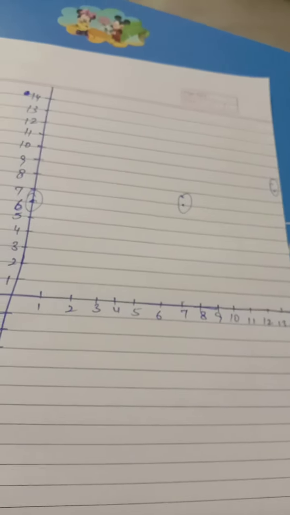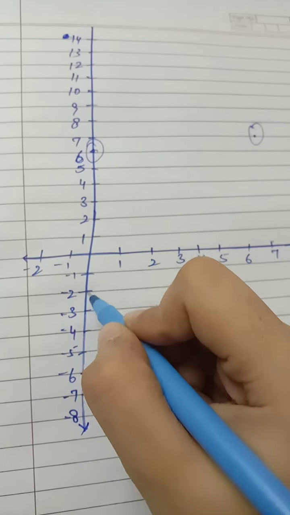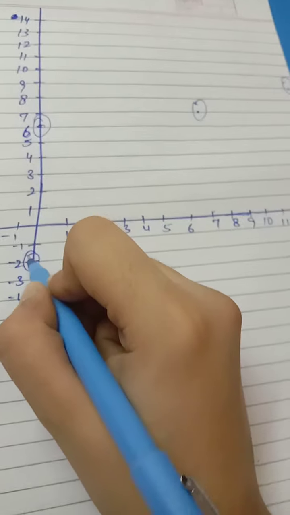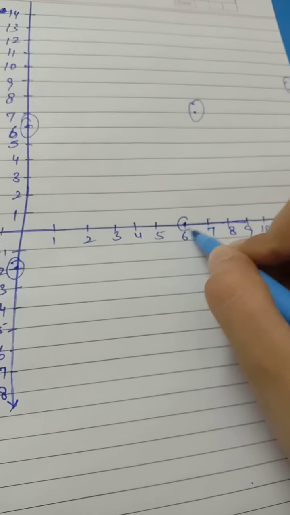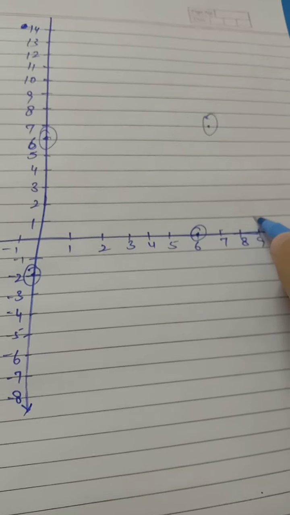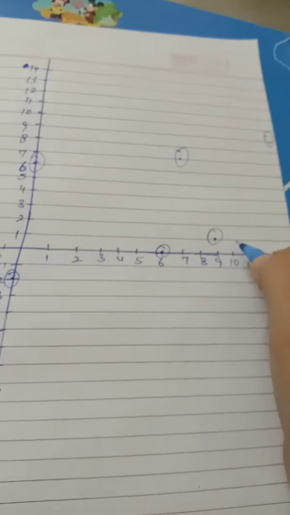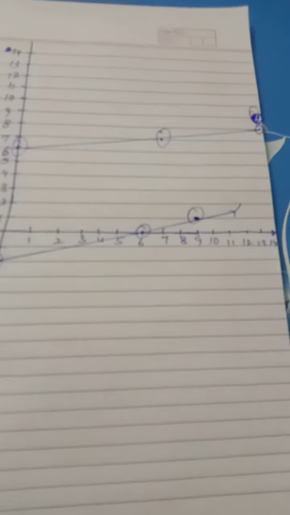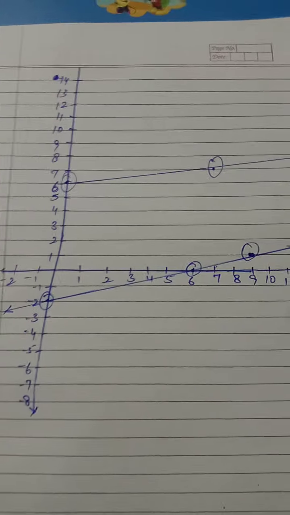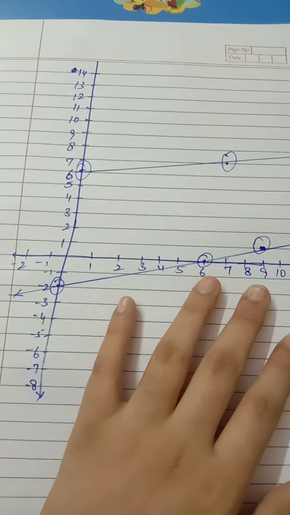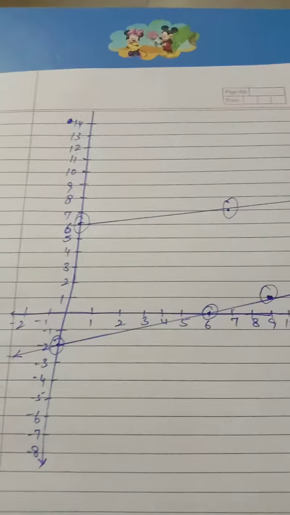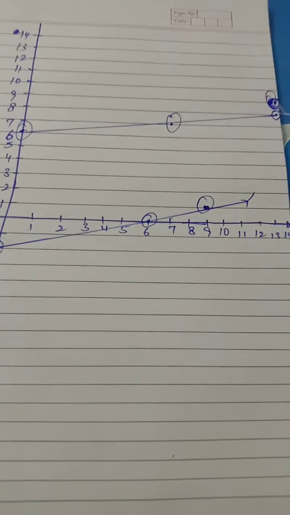Then we have 0, minus 2, 6, 0, and 9, 1. So we'll get the parallel lines. Our parallel lines go somewhat like this. I'm not drawing it to scale. If you draw it to scale, then you'll definitely get the proper one.